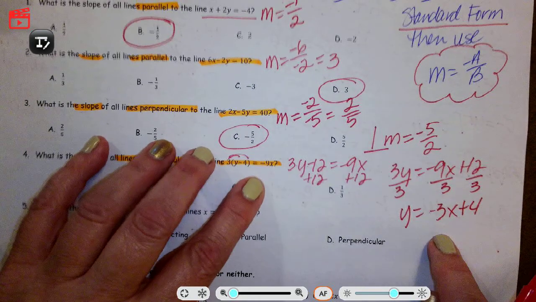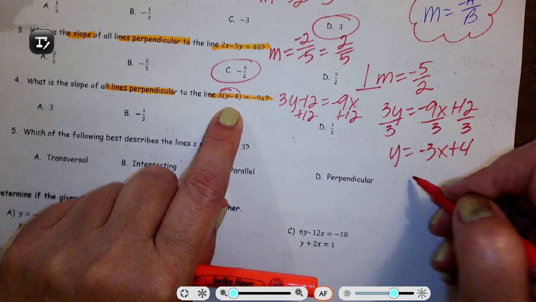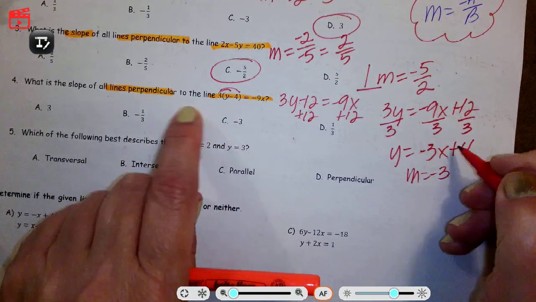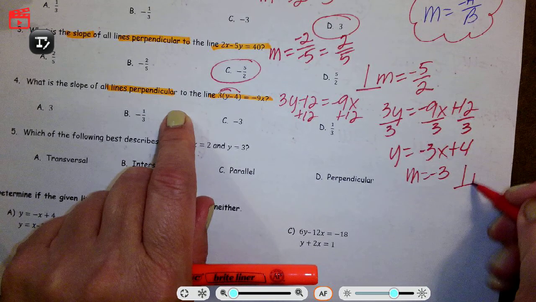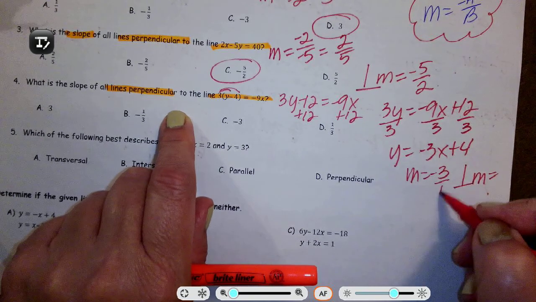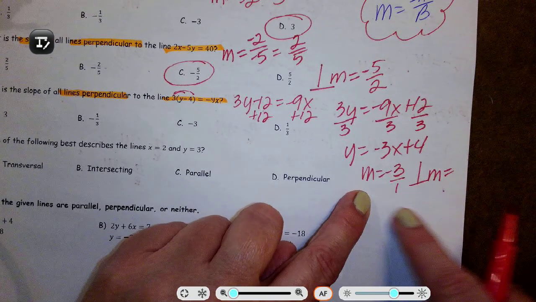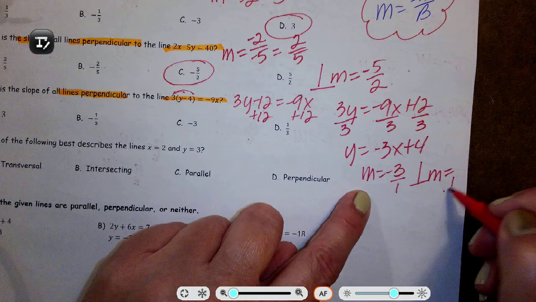All right, there we go. So there's our slope. There's the slope of the line that they gave us. That's the original slope, but we want the perpendicular slope. Opposite reciprocal of negative 3. I'm going to go ahead and put it over 1 just to remind our brain what's going to happen when it flips. So that's going to give us a 1/3.